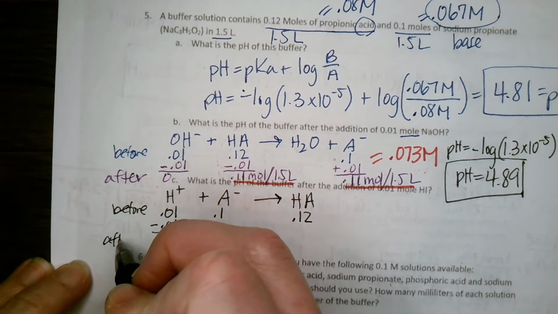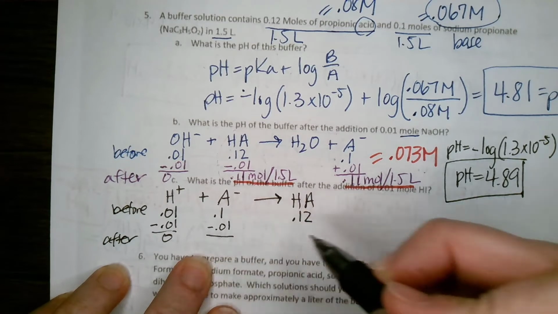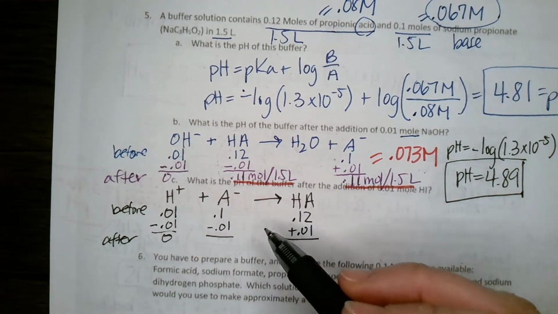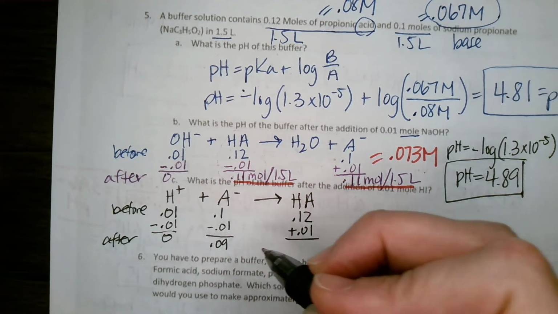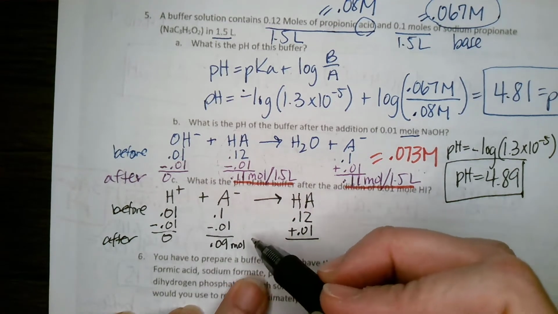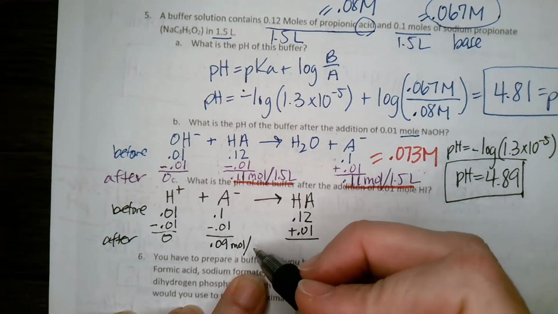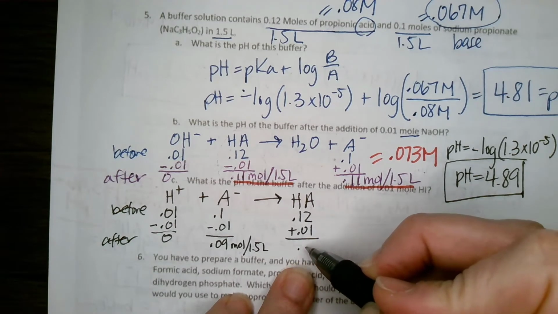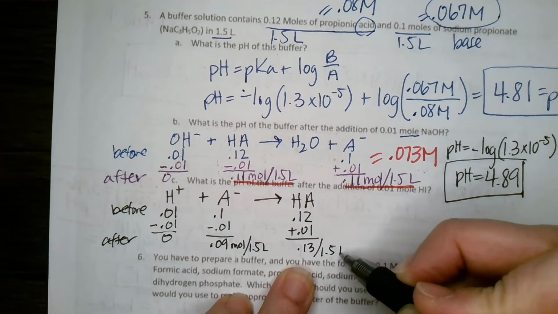After, we're going to have none of that left, minus 0.01, and then plus 0.01. So 0.1 minus 0.01, we should get 0.09 moles. This is all in moles. And now to get the concentration, we do need to divide it by 1.5 liters. So this will give us 0.13, and that's moles divided by 1.5 liters.